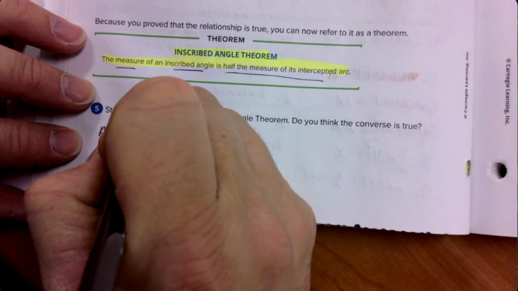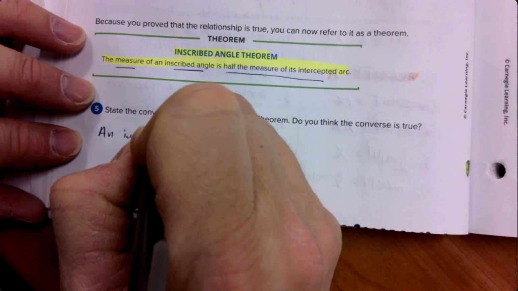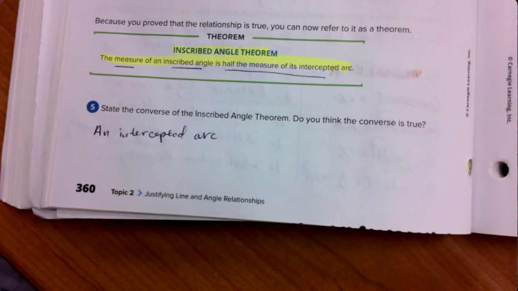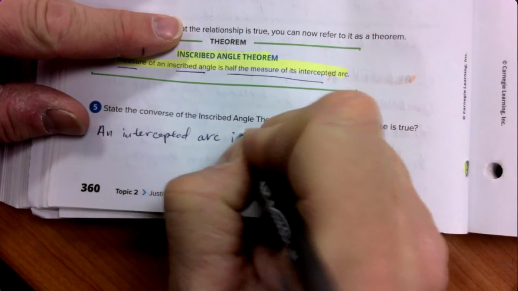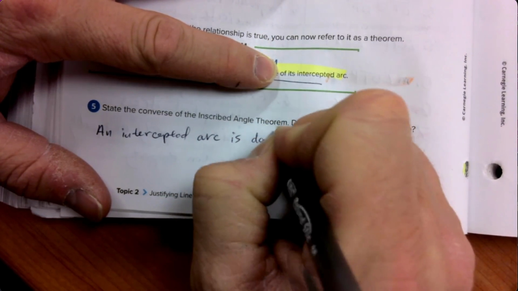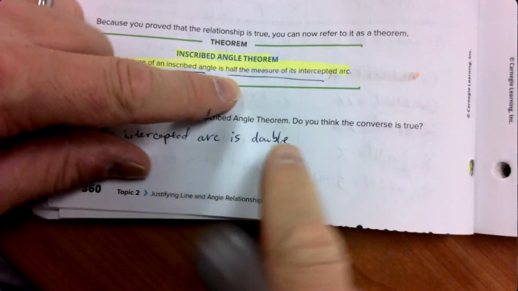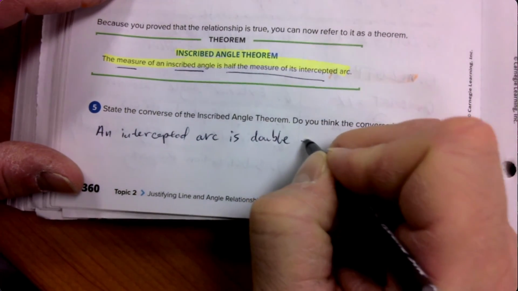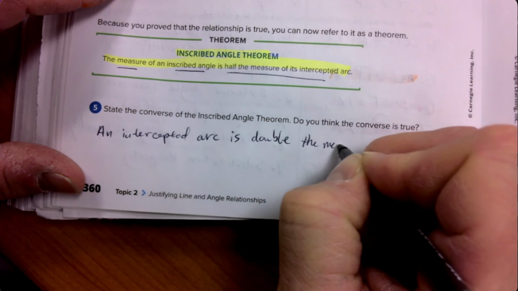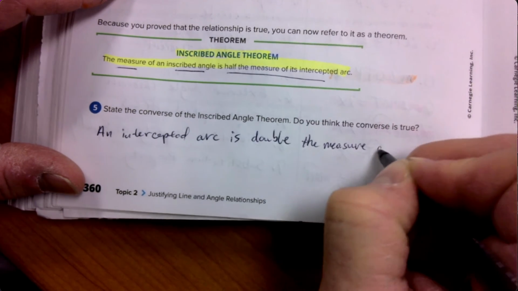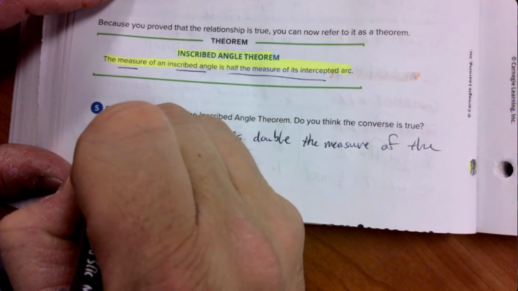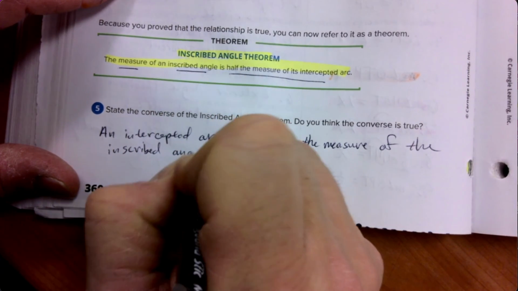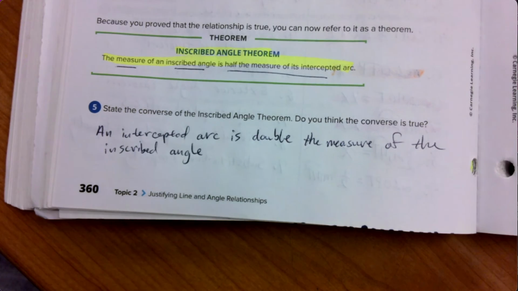An intercepted arc, okay, is double, half versus double, right? That's the flip when we talk converse. An intercepted arc is double the measure of the inscribed angle. And is this always true?